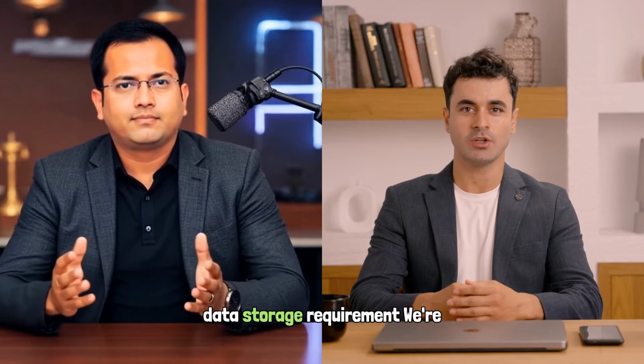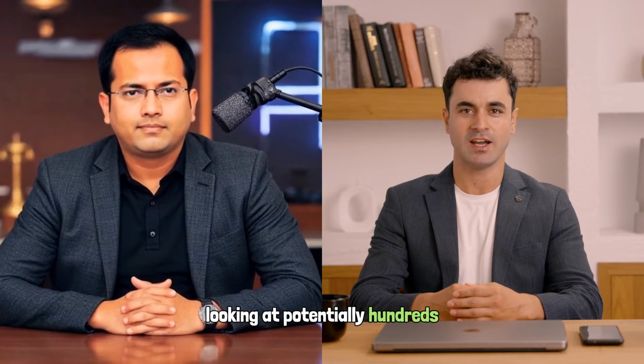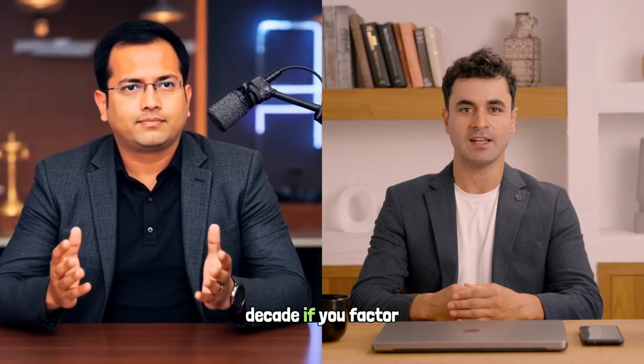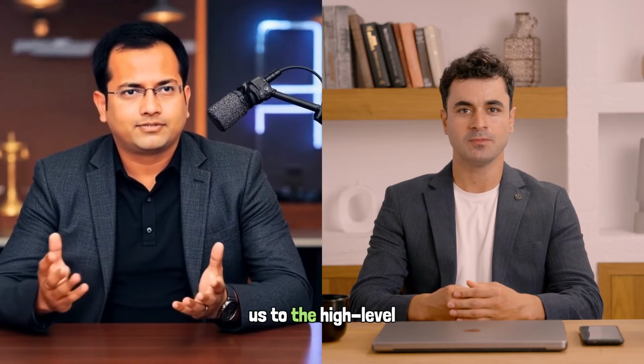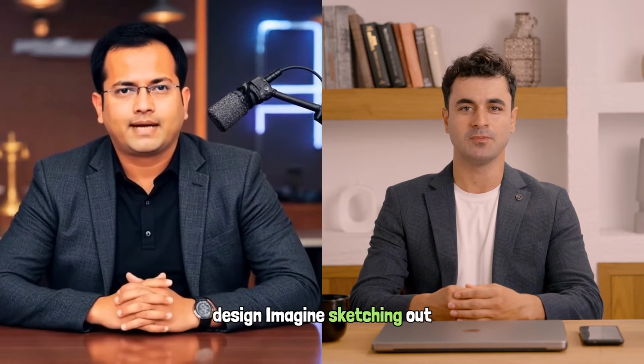And then there's the data storage requirement. We're looking at potentially hundreds of terabytes over a decade if you factor in billions of mappings. Absolutely, and that leads us to the high level design. Imagine sketching out the system. First, you propose your API endpoints.